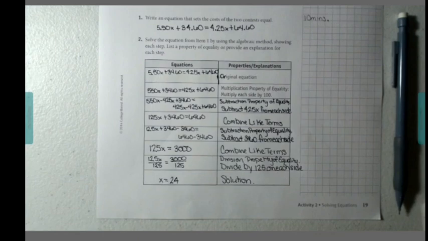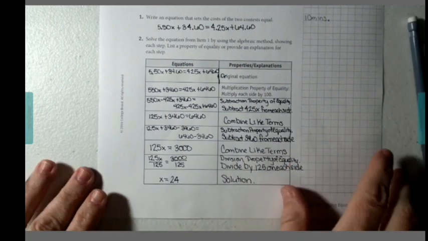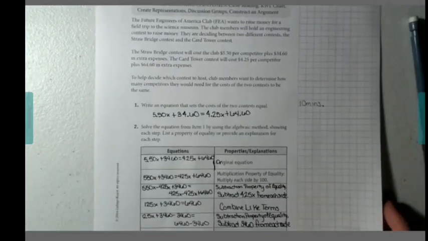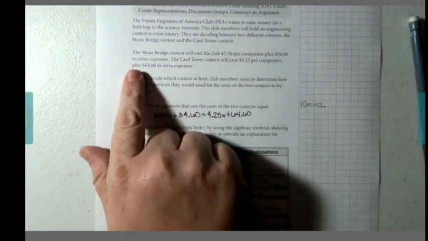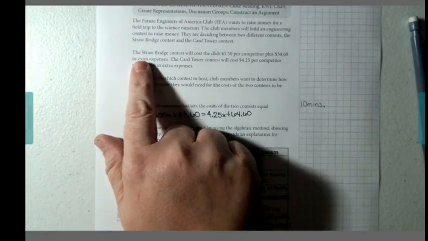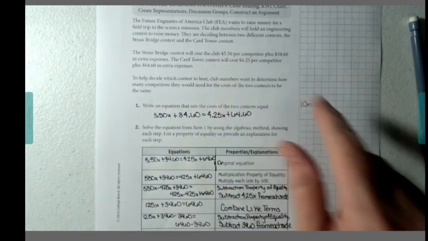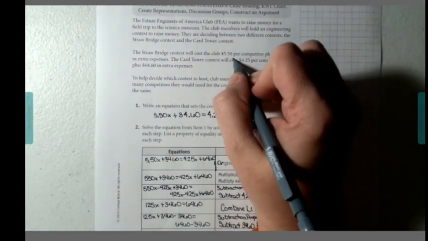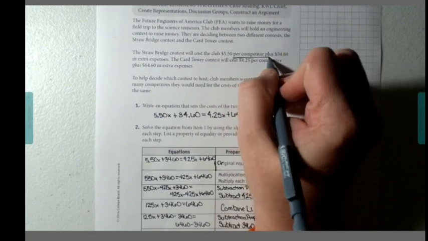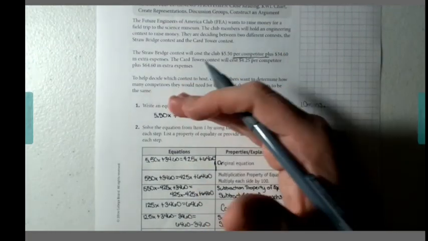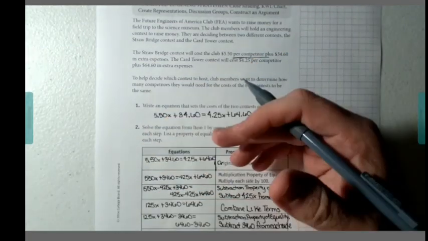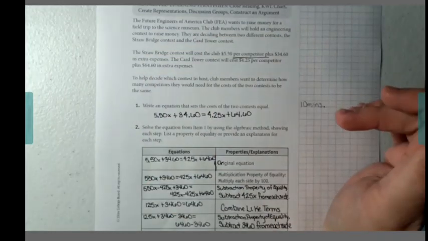All right, the answers to questions 1, 2, and 3 have now been provided for us. Let's talk about 1. I had to go back to the word format of this, and it says the straw bridge contest will cost $5.50 per competitor. This is important. That means if there are 3 people, it's going to be $5.50 times 3. If there are 7 people, it's going to be $5.50 times 7.